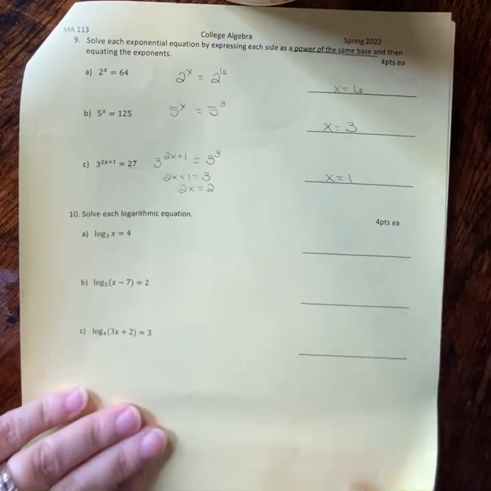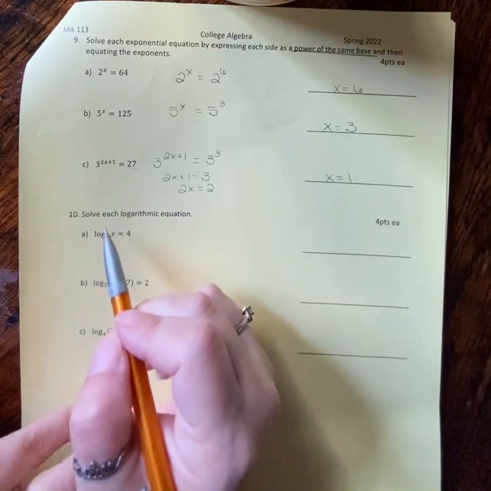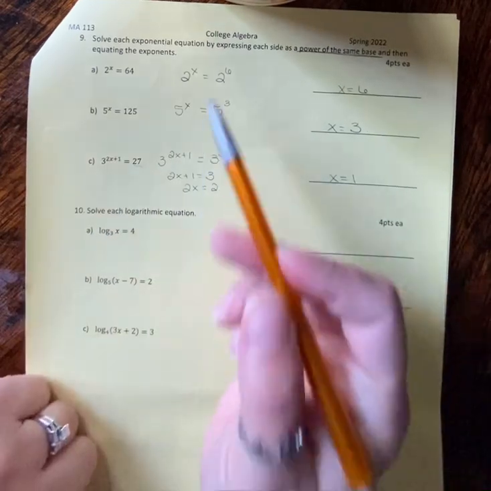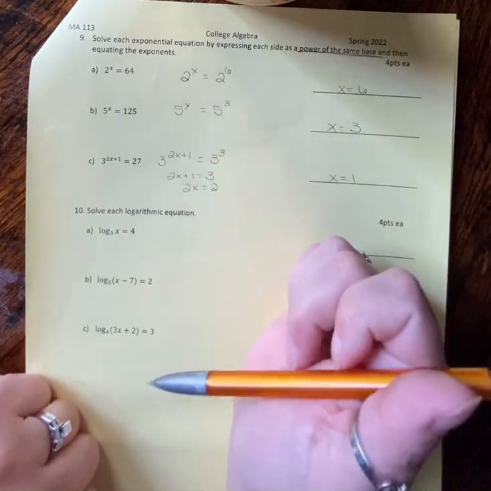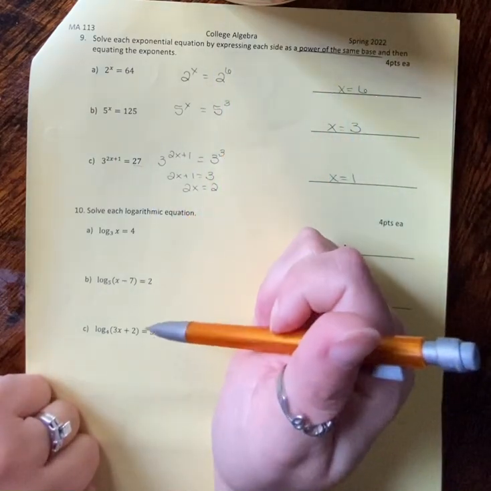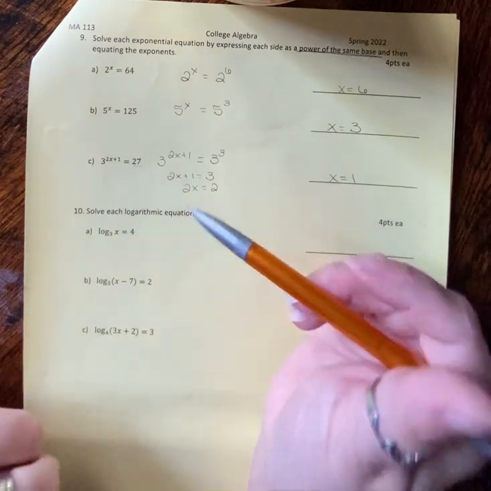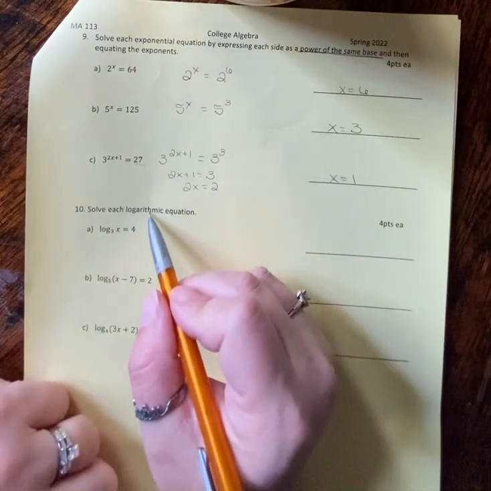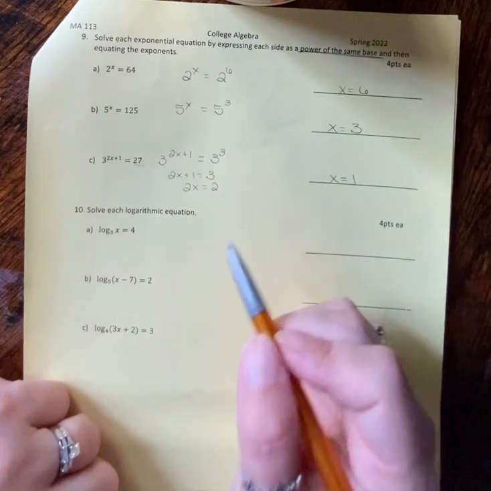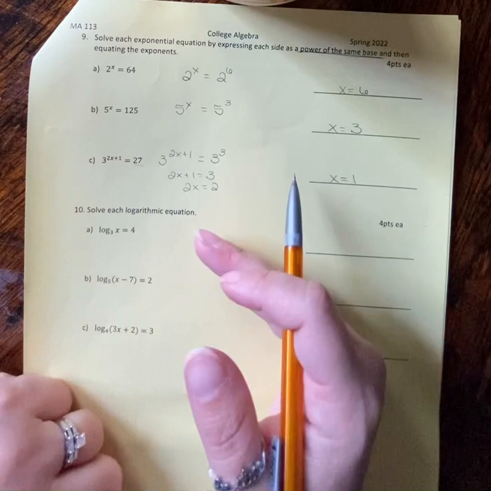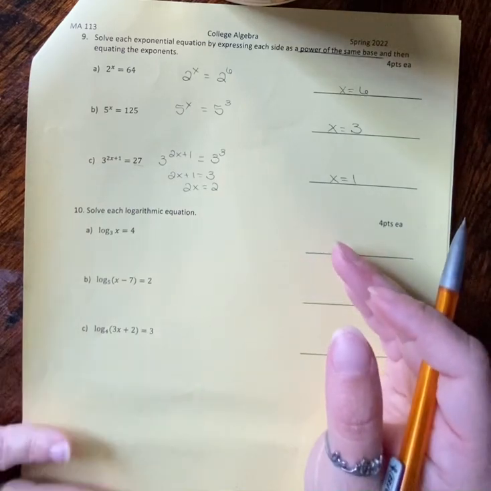Okay. The last set of problems is solving logarithmic equations. So it doesn't tell you how. Most of these other ones kind of told you how to solve these. This one doesn't. And that's because in order to solve logarithmic equations, you use the definition of a logarithm, which is your base becomes a base and your answer becomes the exponent. So you're going to have to convert from logarithms to exponentials and then solve for your variable.